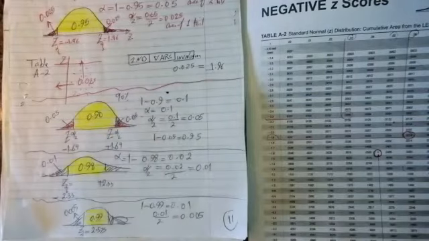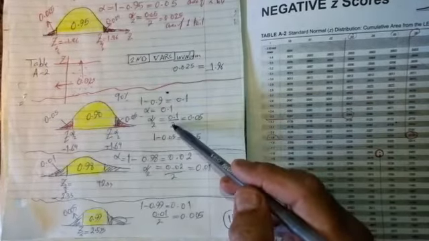90%, again, you subtract it from 1, divide by 2.